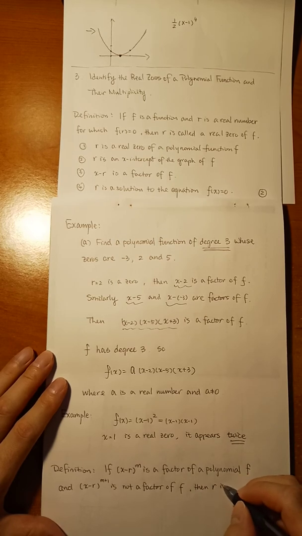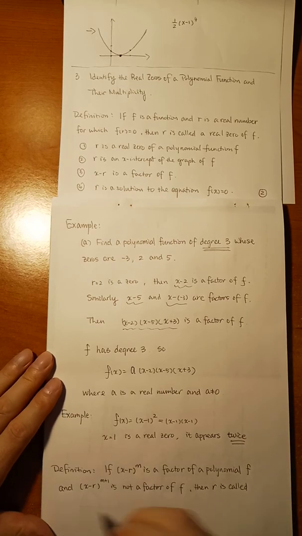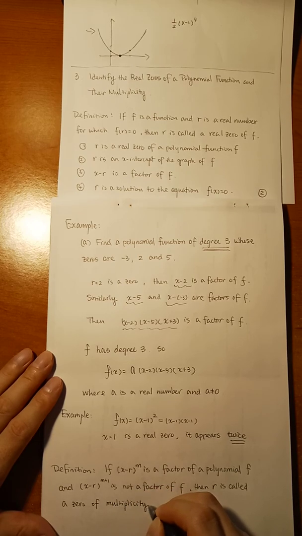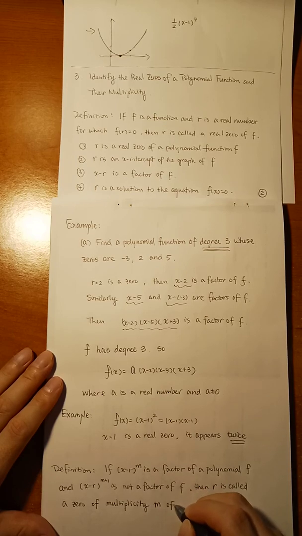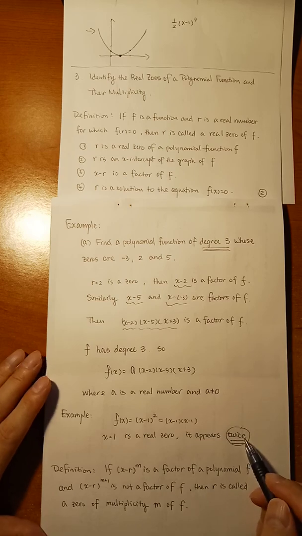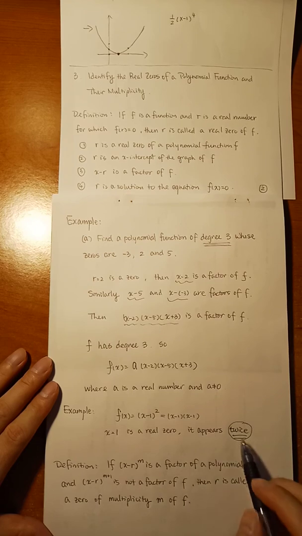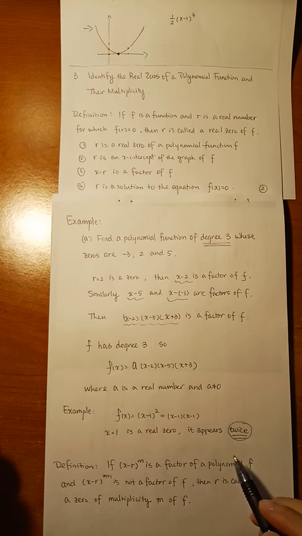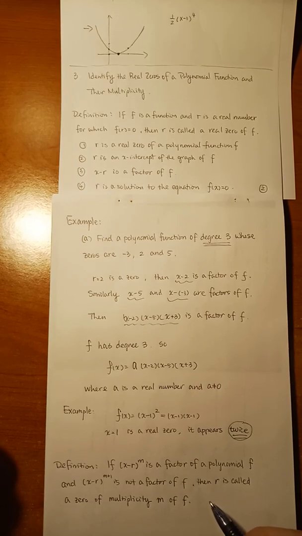r is called a zero of multiplicity m of f. So basically we want to also record how many times this real zero appears. We call this quantity the multiplicity. It's called multiplicity.